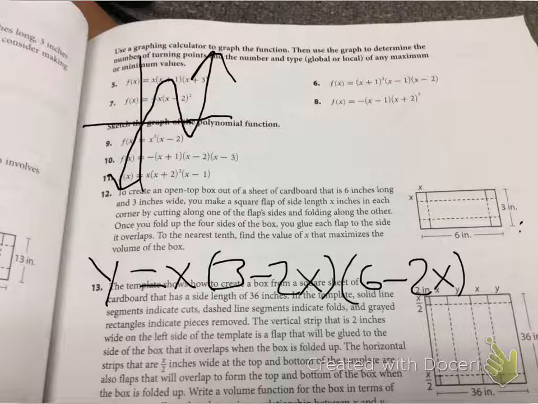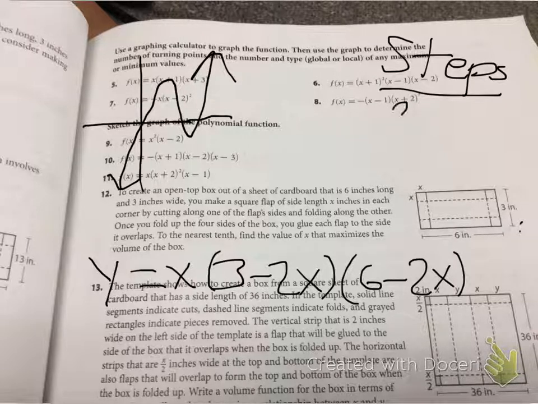On your graphing calculator, you'll want to do second function, calc. I'm just going to write the steps for the calculator. You go second, then second calc, which is on your trace button.